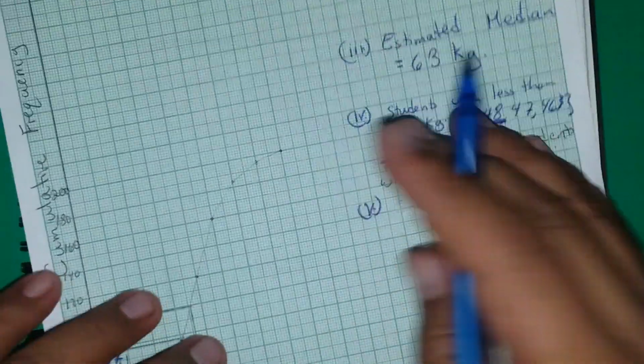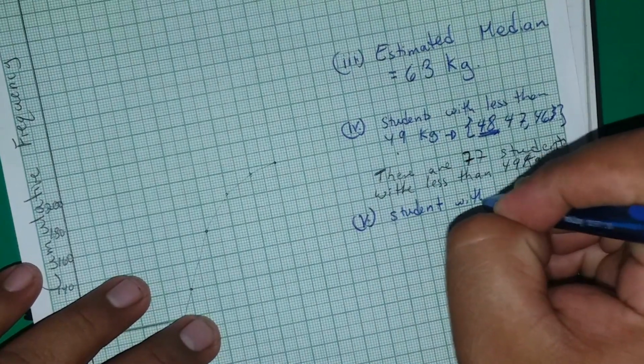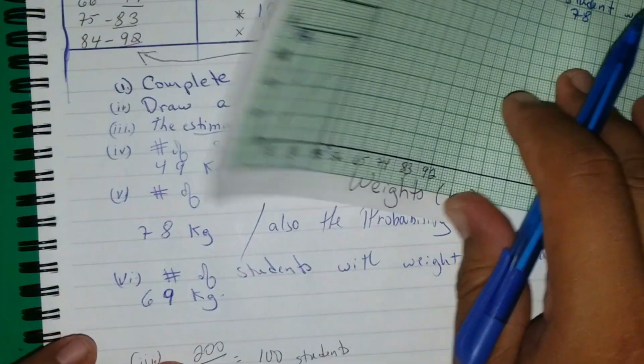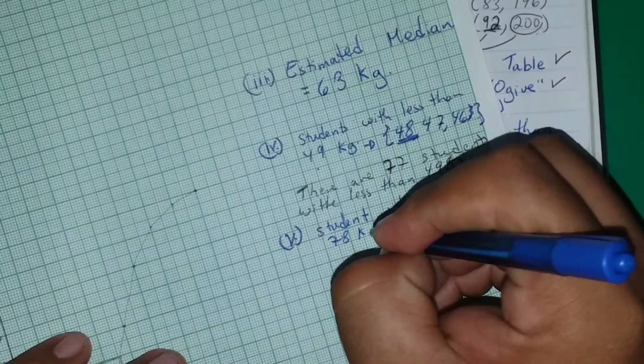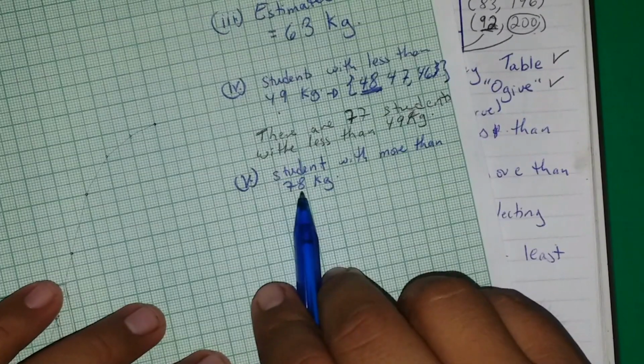So let's do that. Students with more than 78 kilograms, right? So what is more than 78 kilograms?